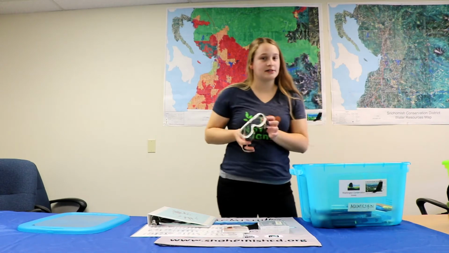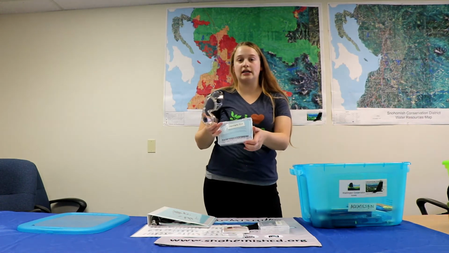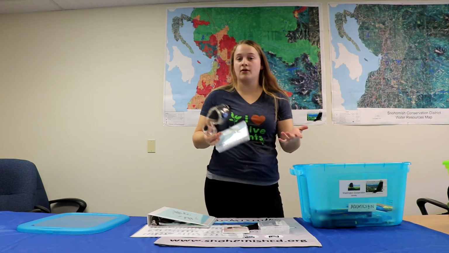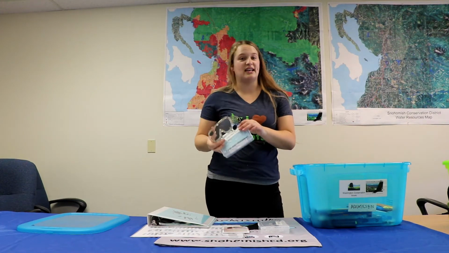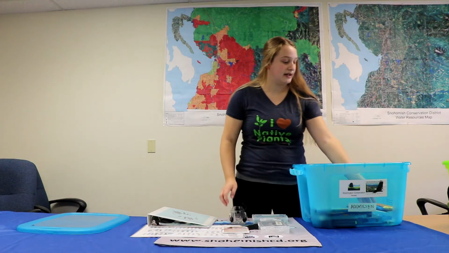We have some goggles in here because we do have a test that you can do. So this here is our phosphate test kit. Getting a little sample of water from a lake or a stream, you can do a little test here to see how much phosphate is in that water, which often comes from things like fertilizers, so it's really common around this area.